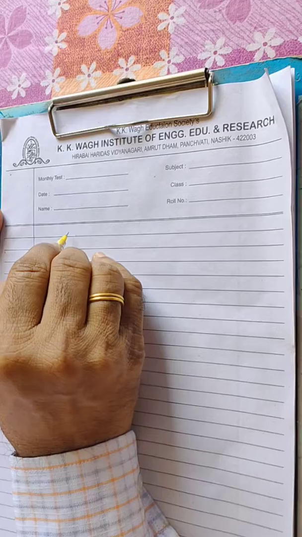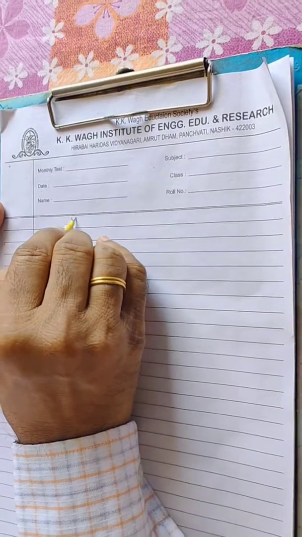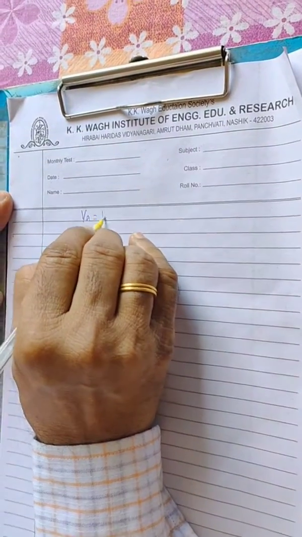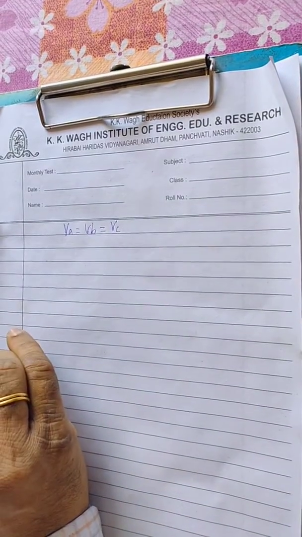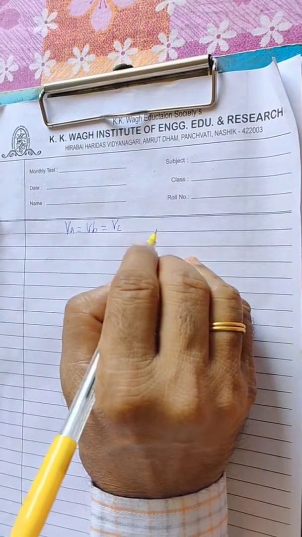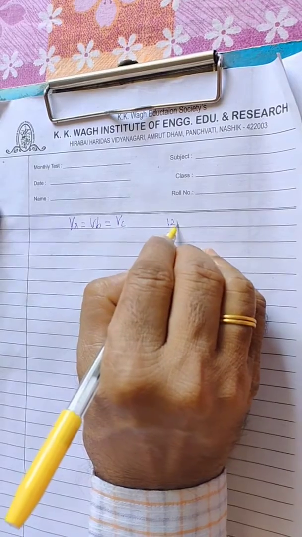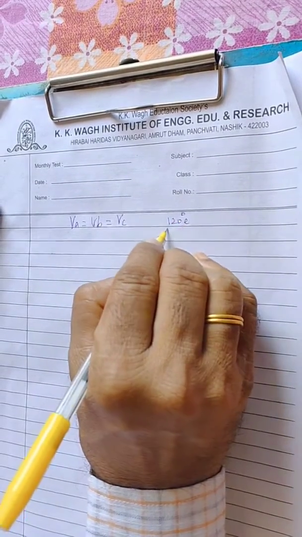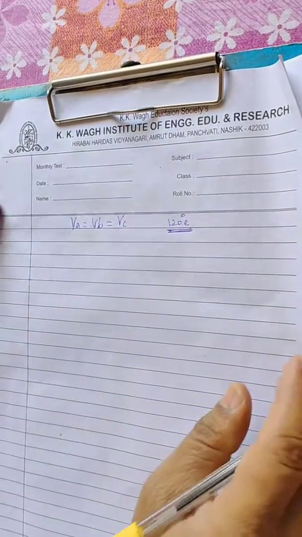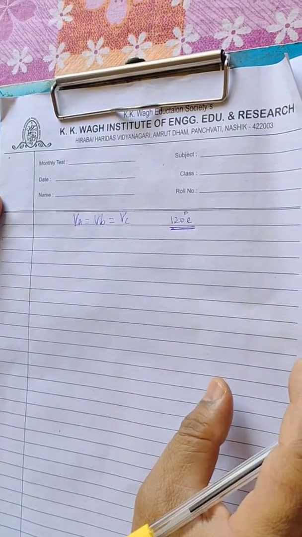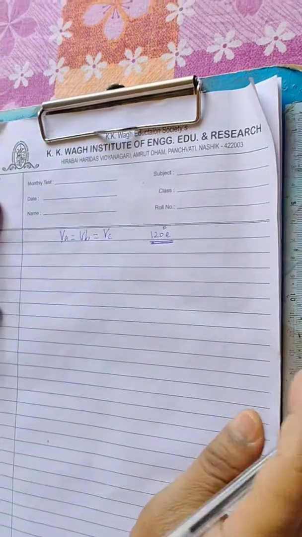This type of system is called a balanced supply system. When VA is equal to VB is equal to VC and the angle is 120 electrical degrees from one another, then we say the system voltage is balanced.